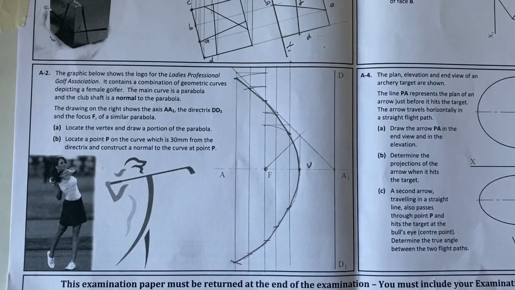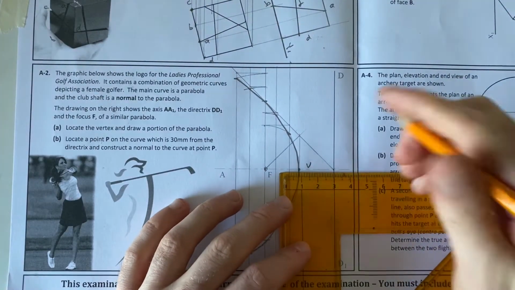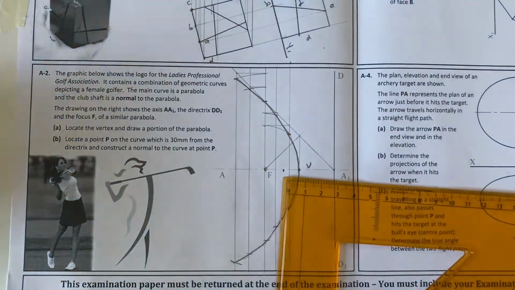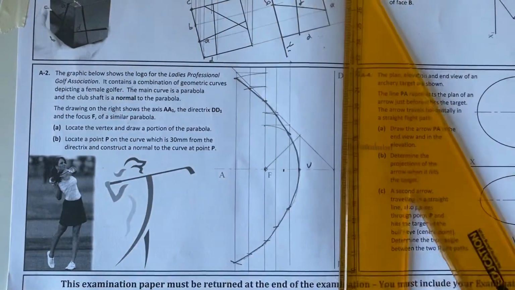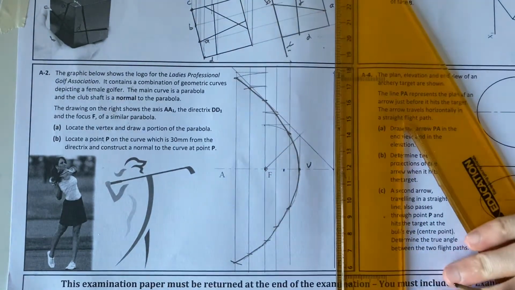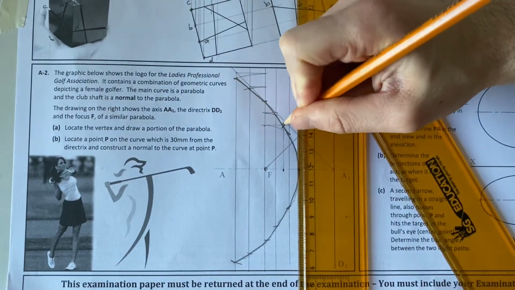Part B, locate a point P on the curve, which is 30 millimeters from the directrix, and construct a normal to the curve at point P. So it's going to be 30 mil away. So there's a point that's 30 mil away. Now take the curve, and I'll go parallel to the directrix, because I want to make sure it's always 30 mil away. And it hits my curve at the top here.